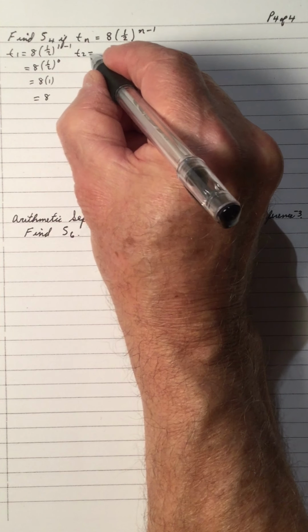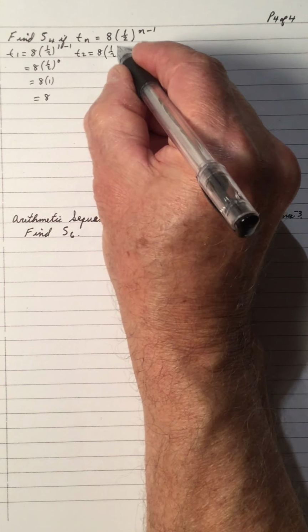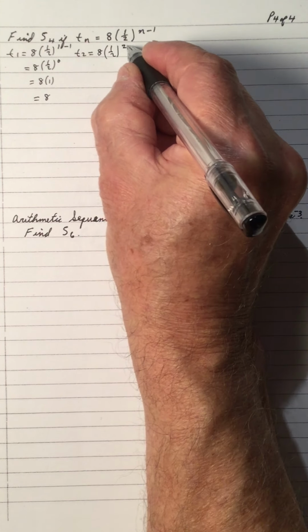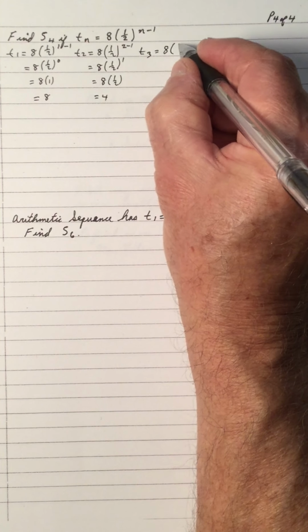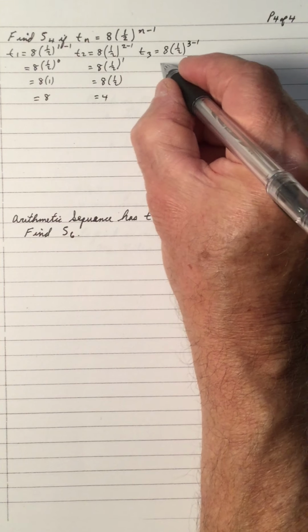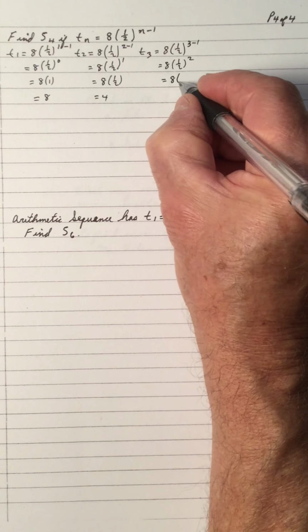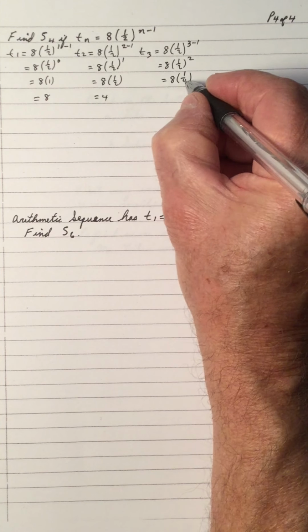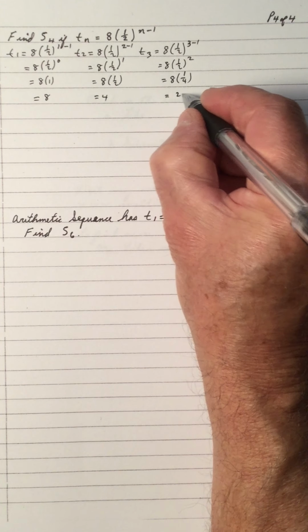And T2 is 8 times 1/2 to the 2 minus 1. We work out our power first. So 2 minus 1 is 1. Half to the 1 is half. And half of 8 is 4. And T3 is 8 times 1/2 to the 3 minus 1. 3 minus 1 is 2. And a half squared, a half times a half, is a quarter. And 4 cancels out in the 8 2 times.